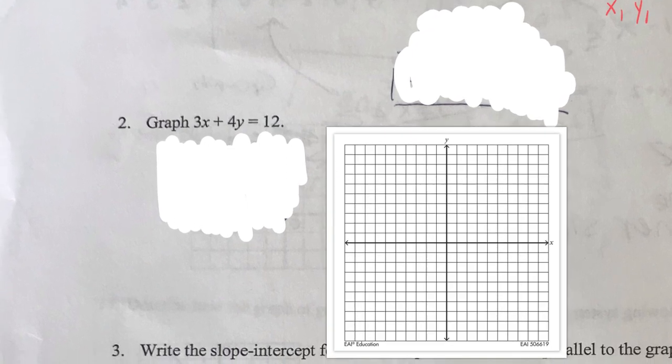Okay, we want to graph 3x plus 4y equals 12. Now, probably a good way to go is to realize that we have slope-intercept form as a possibility as well. And when lines are written in slope-intercept form, then they're very easy to graph. So my thought is let's convert this into slope-intercept form.